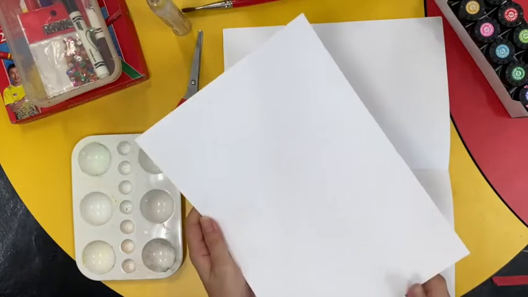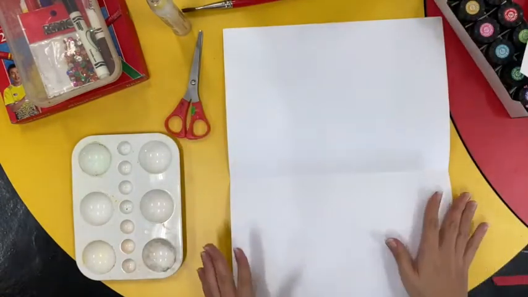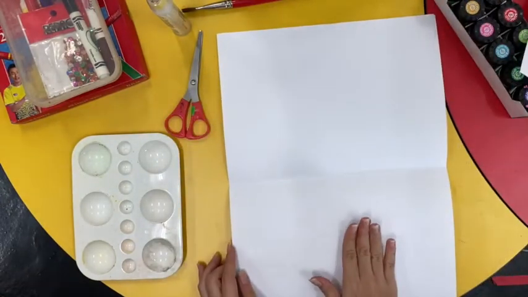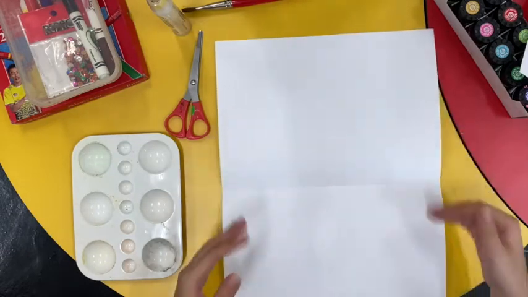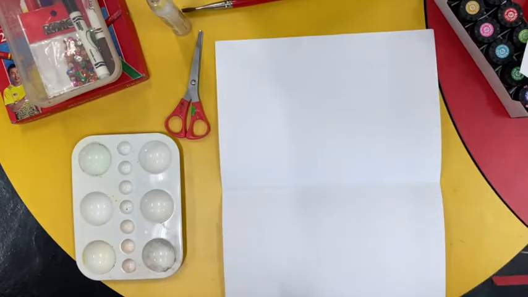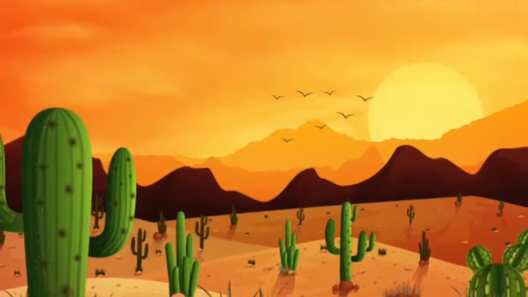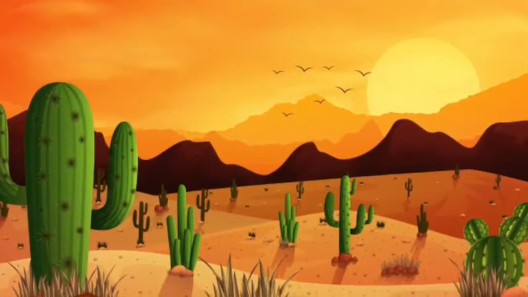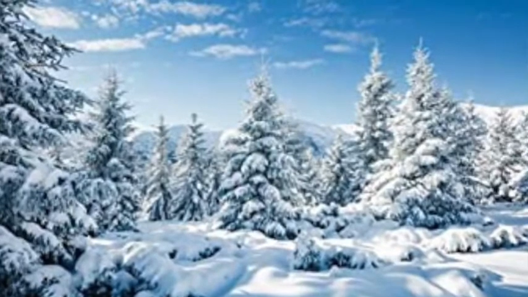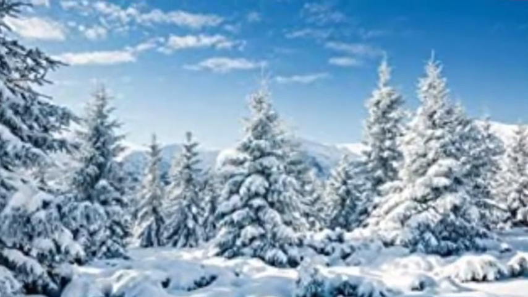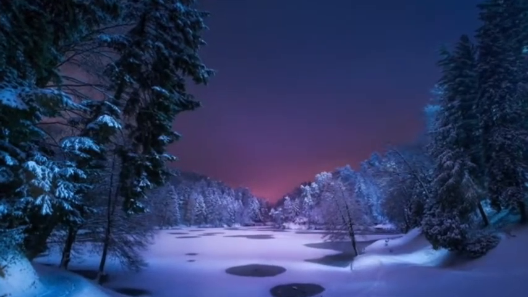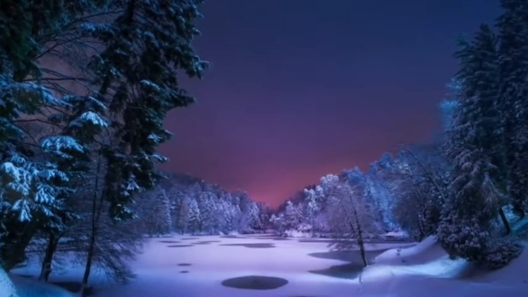I'm going to put this smaller piece of paper aside first. Let's work on our sky and our ground. For the sky, you can think of the different colors that you want for your landscape. For example, a desert landscape would have a very warm and hot sky color, something like orange and yellow. If you choose to do a snowy mountain, a snowy landscape, you want to have some very cold colors in your sky, maybe like purple or pink.